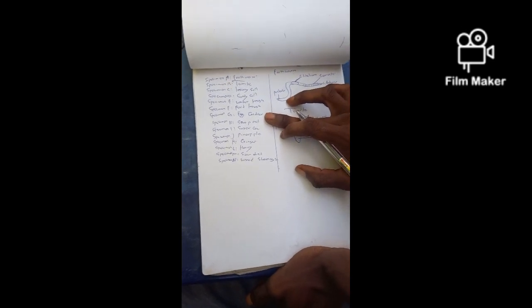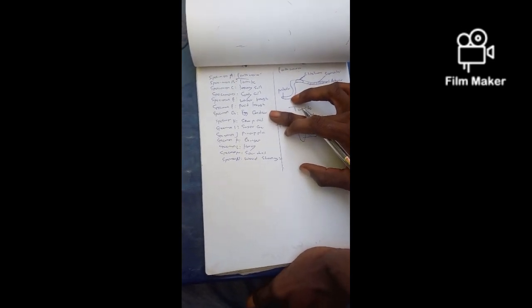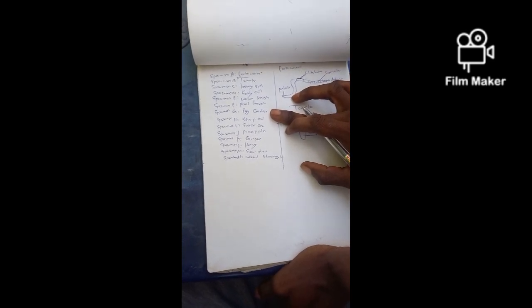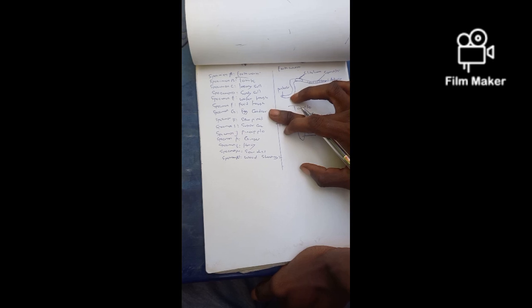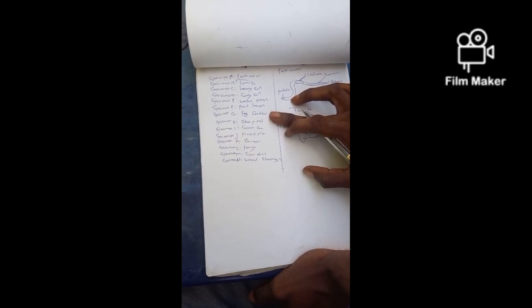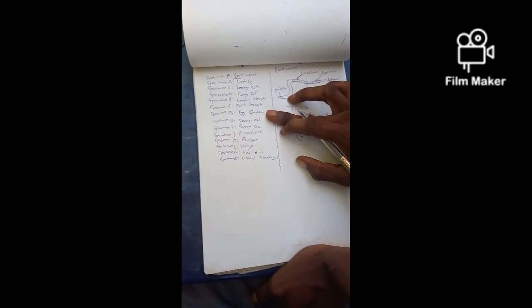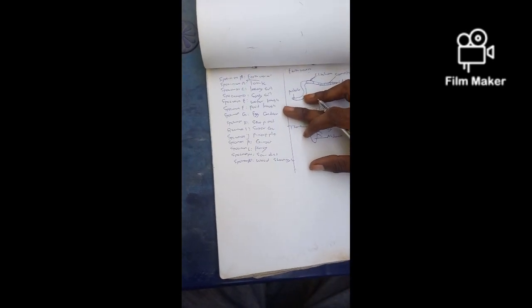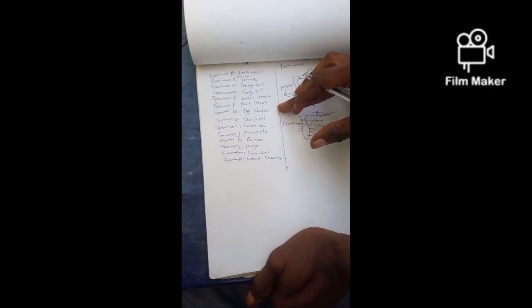So we shall move to specimen H. Specimen H is the scoop net. This scoop net is a type of net used for fishing, mostly in rivers. It's a common type of net for fishing.